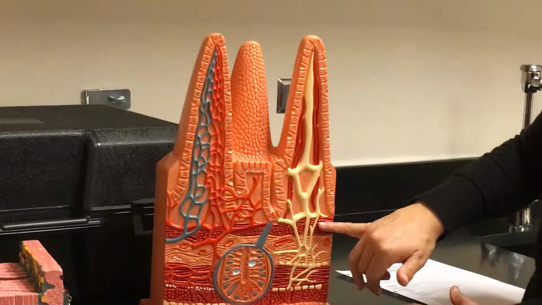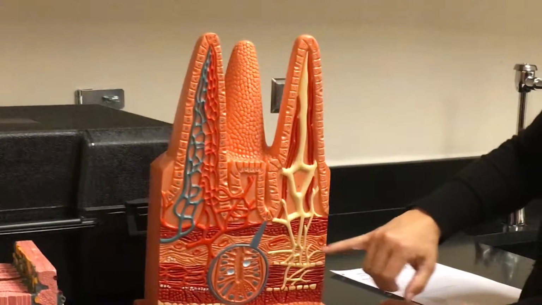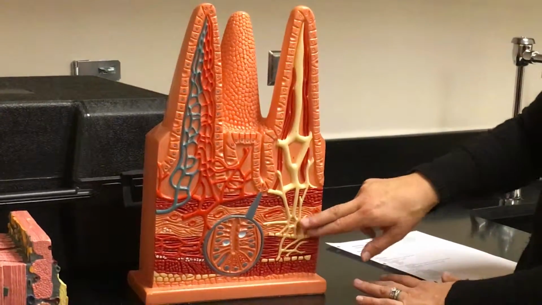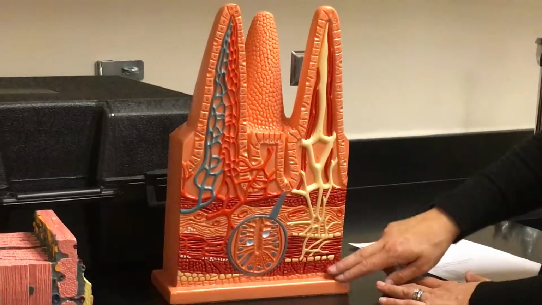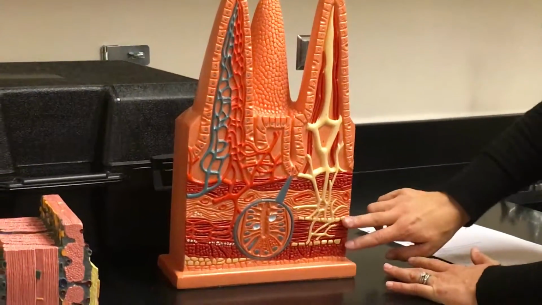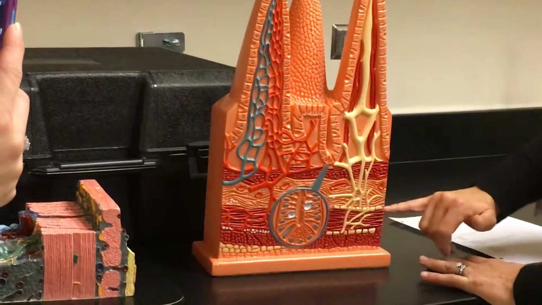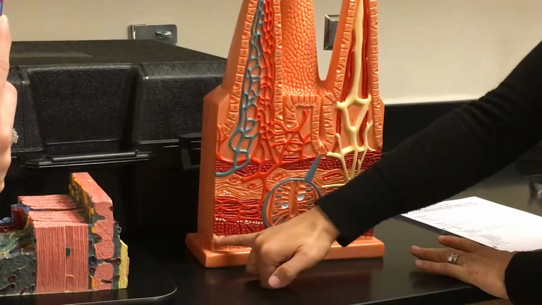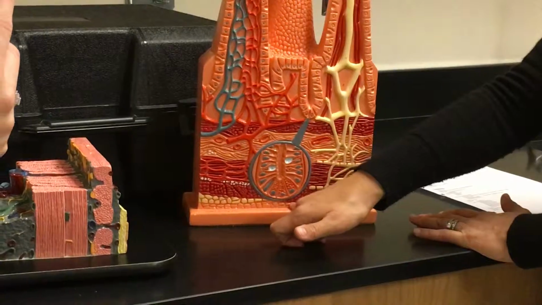We have our muscularis mucosa, our 2 layers, circular and longitudinal. Underneath that we have the submucosa, and this is where our glands are, as well as further arteries and veins. And underneath that we have our muscularis externa, our 2 layers. This one has the longitudinal one on top and the circular one on the bottom. Interesting. And then the serosa adventitia is not very clearly seen here. We have 2 small layers at the bottom.